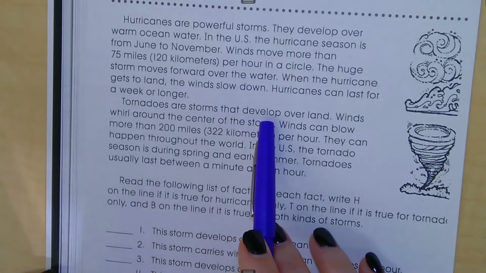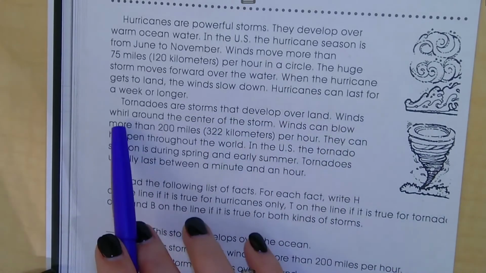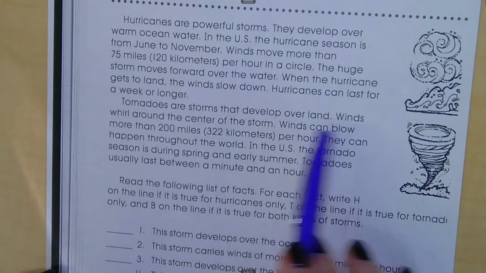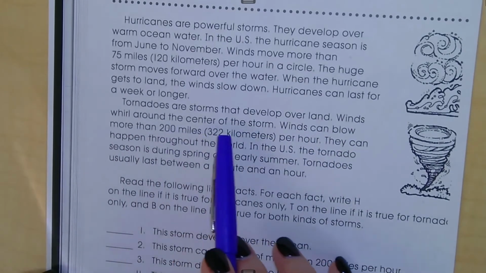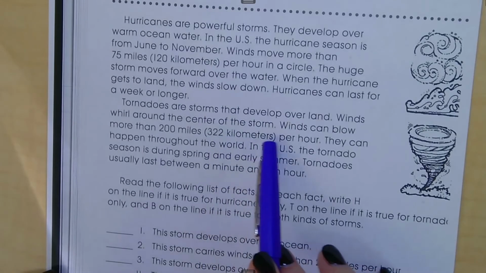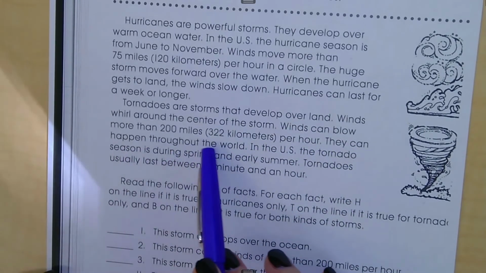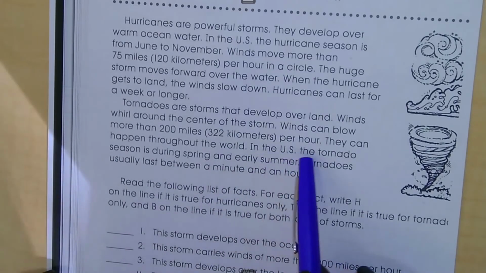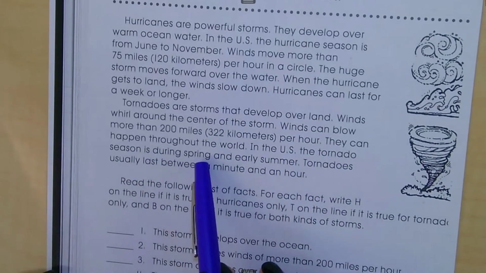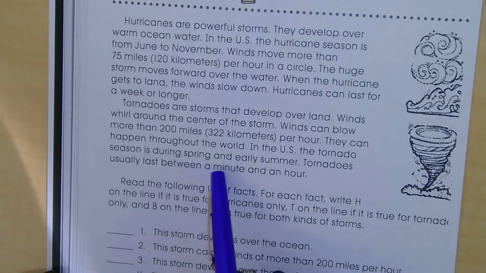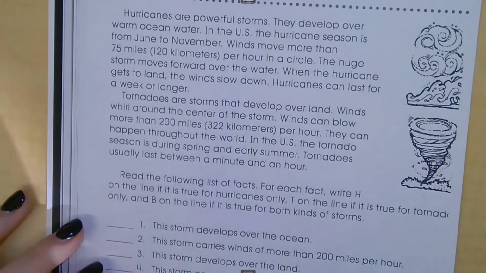Tornadoes are storms that develop over land. Winds whirl around the center of the storm. Winds can blow more than 200 miles or 322 kilometers per hour. They can happen throughout the world. In the U.S., the tornado season is during spring and early summer. Tornadoes usually last between a minute and an hour.